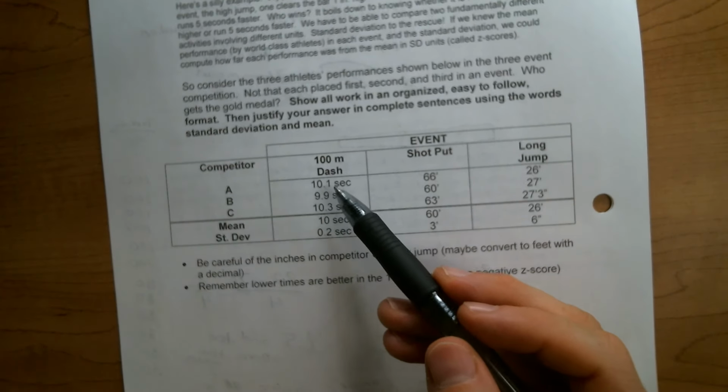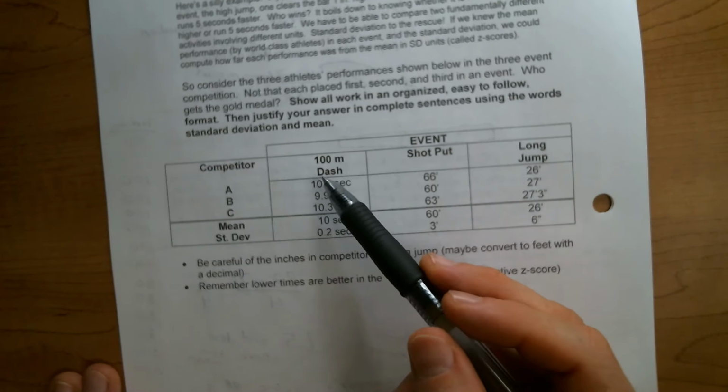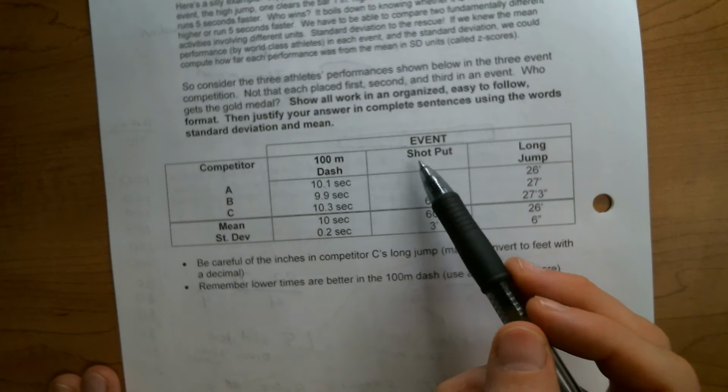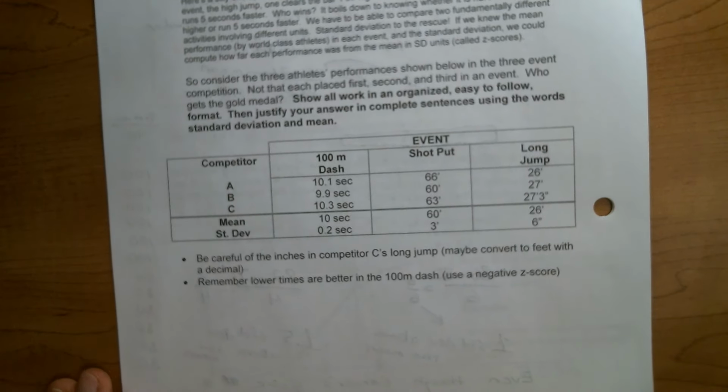You know, we're simplifying it down to 3, but like 100-meter dash, shot put, long jump. They're all measured in different things, yet somehow we need one score to encapsulate somebody's performance. All right, so one way we could do that is with z-scores. Z-scores allow us to compare things that are part of different distributions with different units.